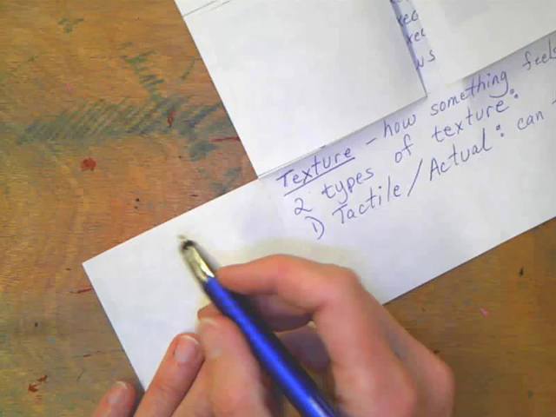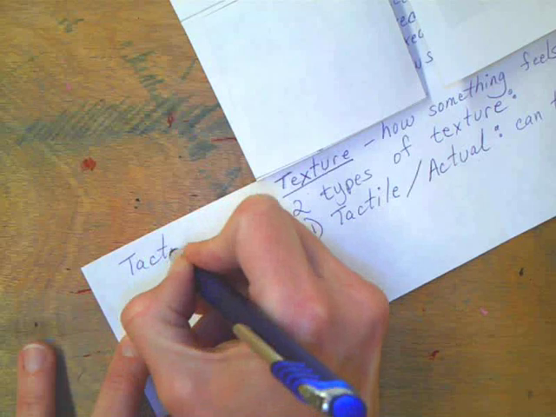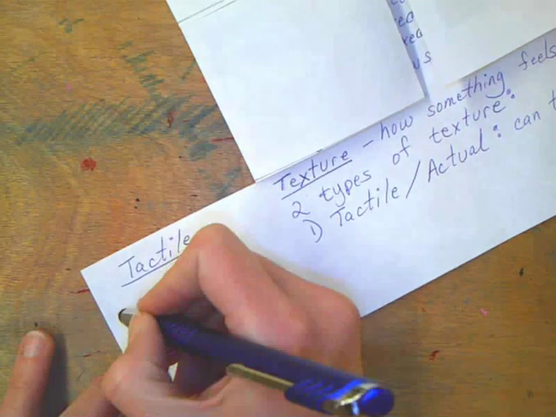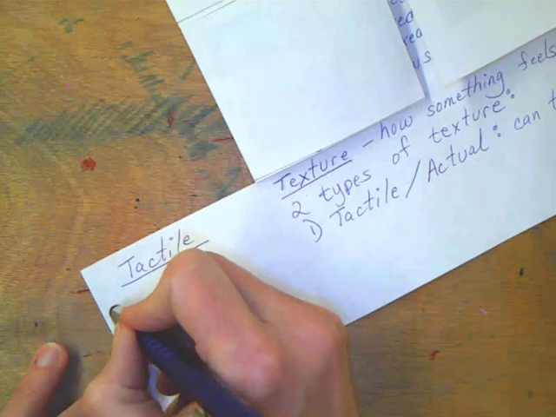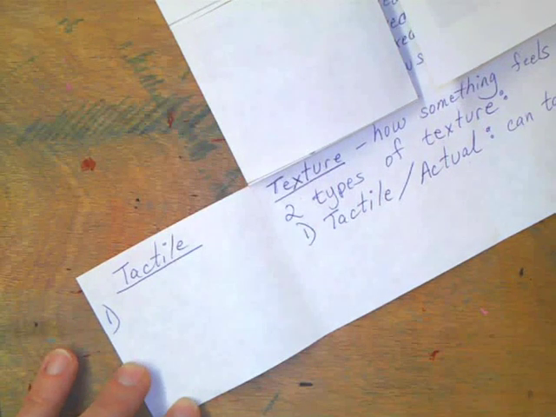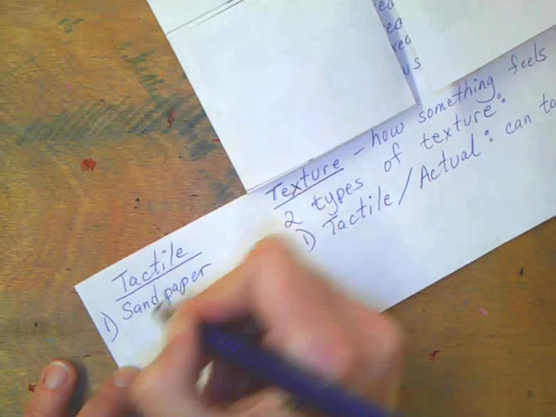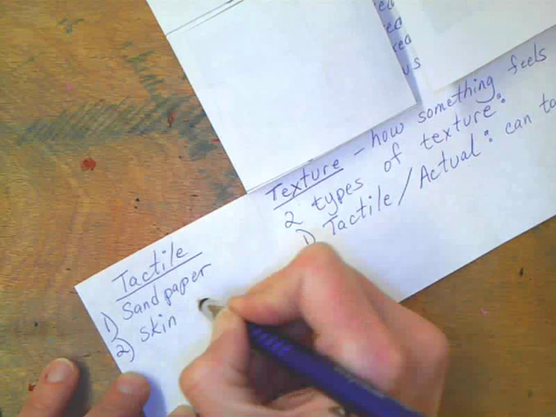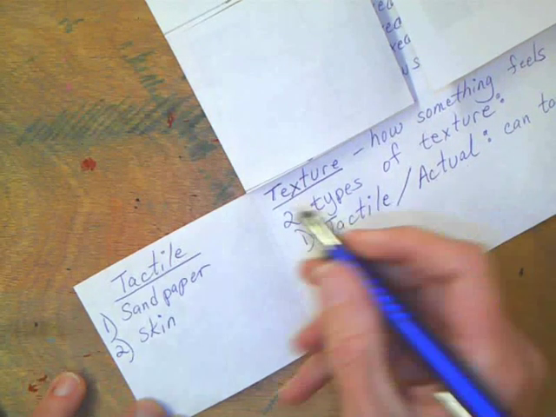So over on the left, tactile. So we are going to write a few examples of tactile texture. I'm going to come up with a couple, and then I want you to come up with a couple. So we have sandpaper. We have skin, which is usually kind of smooth, unless somebody's got dry skin, then it's a little more rough.